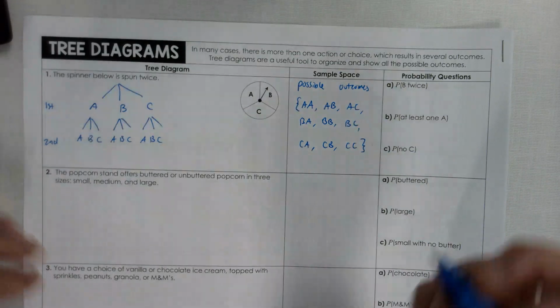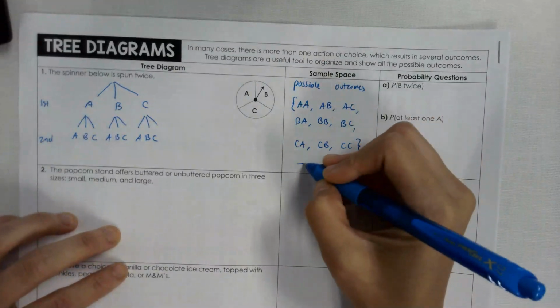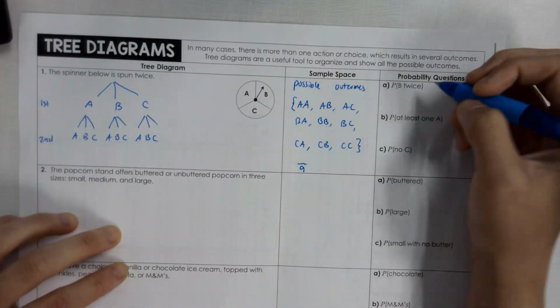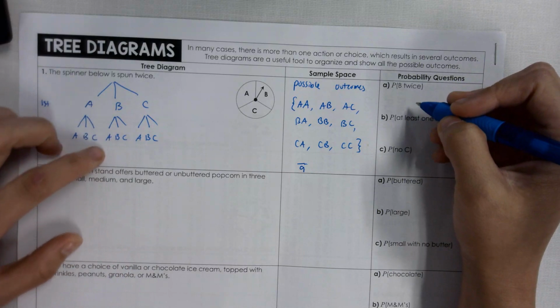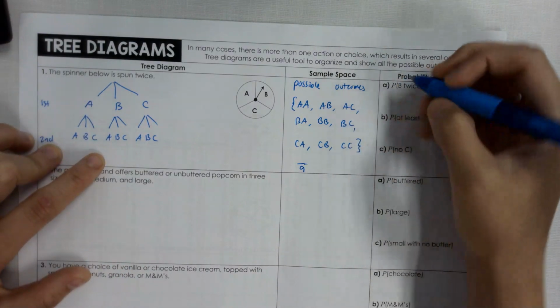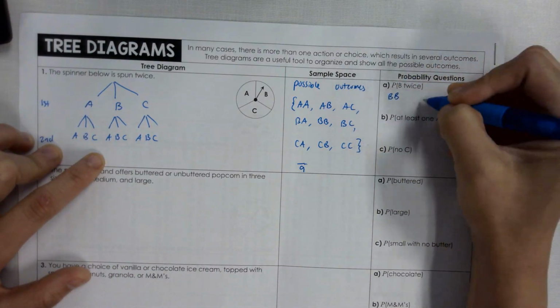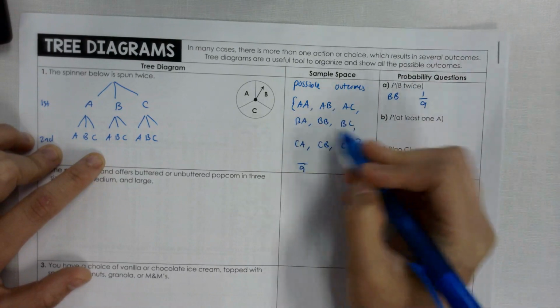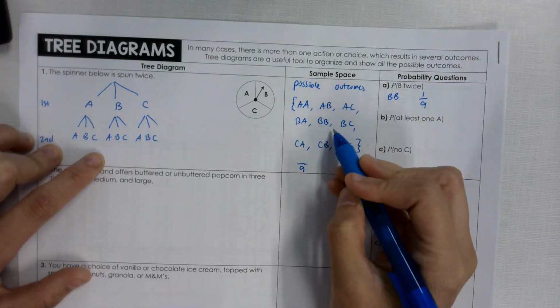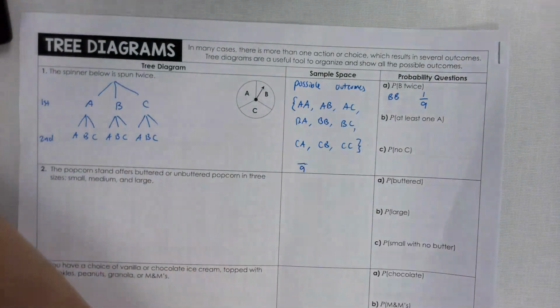Okay, so now we do the probability. If we think there are 9 possible outcomes, the probability of getting B twice, so BB, is 1 out of 9, because we have these 9 options, and this is the only one that gets B twice.